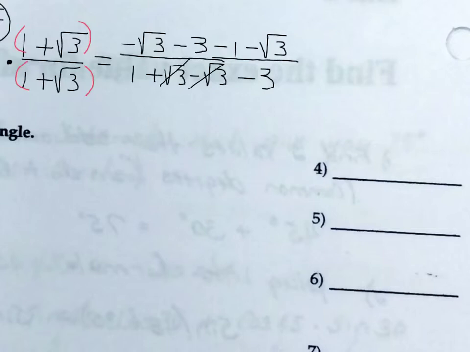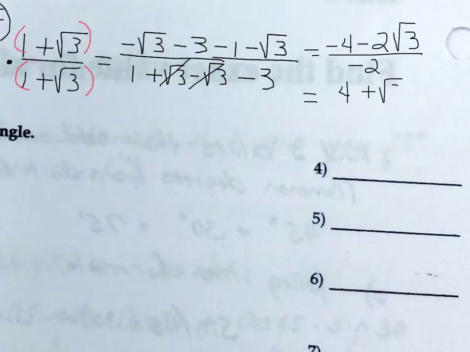At the top, you combine the numbers: negative 4 minus 2 square root of 3, all over negative 2. So in that case, it's going to be positive 2 plus square root of 3. And that is tangent of negative 105 degrees.